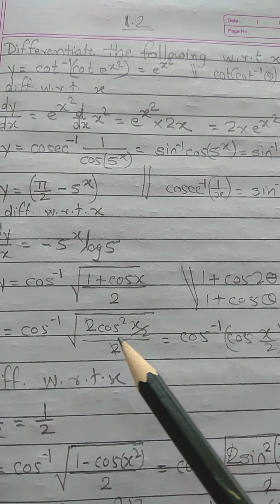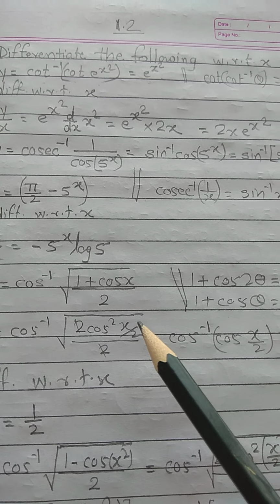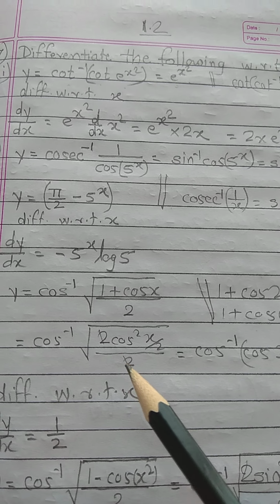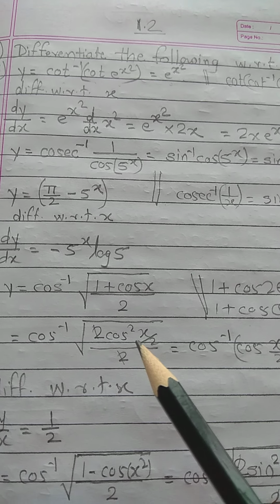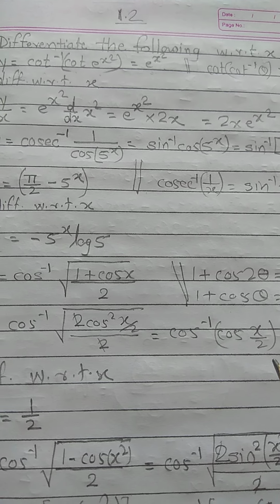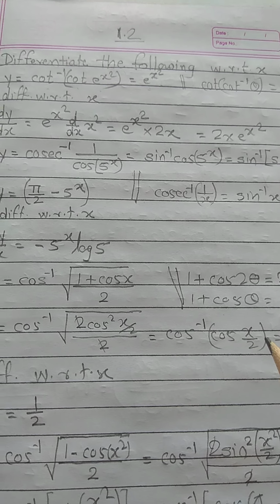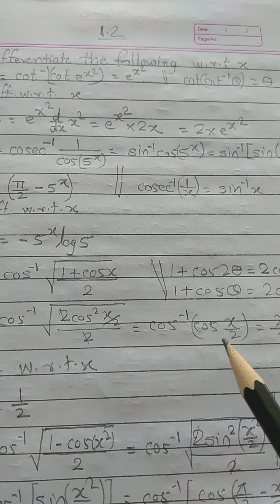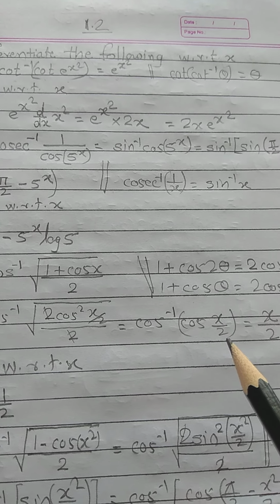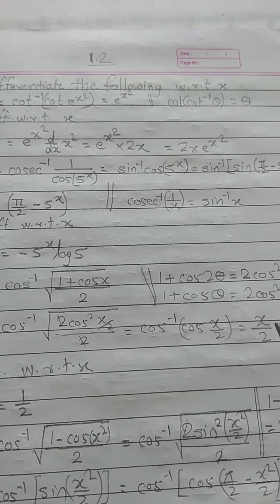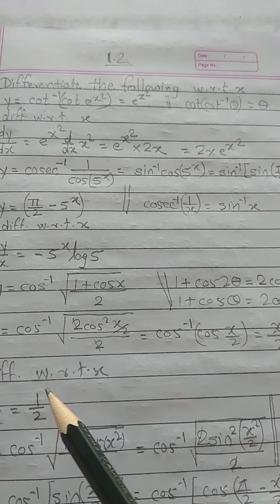Half of x is x by 2, and the 2 in the denominator as it is, so the 2s will get cancelled. Root of cos square x by 2 is cos of x by 2. Now cos inverse of cos of theta is theta only, so x by 2 will remain as it is. Now the derivative of x by 2 is 1 half.